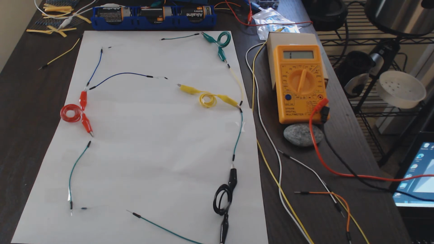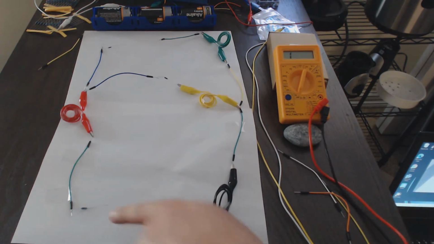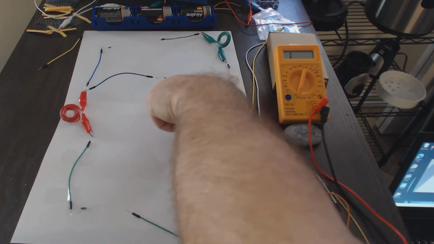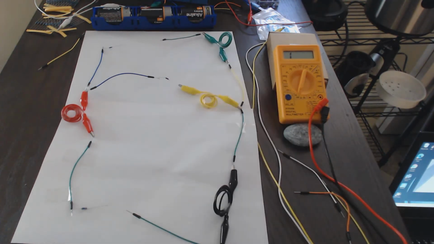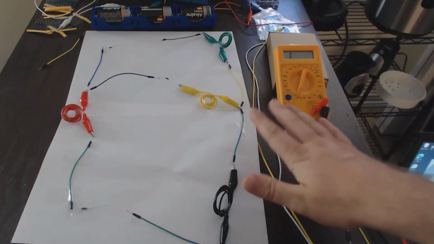So what we're going to do is connect the circuit and measure the voltage across each resistor, then use Ohm's law to find the current through that resistor and compare that to our theoretical calculation. The circuit diagram that will be on Blackboard is going to mirror this one.